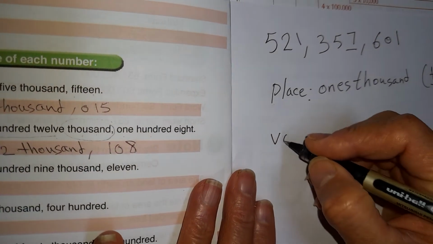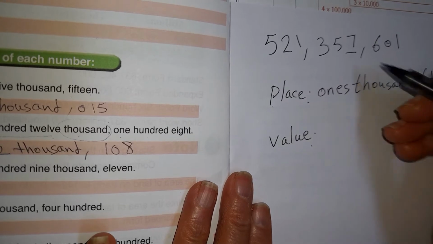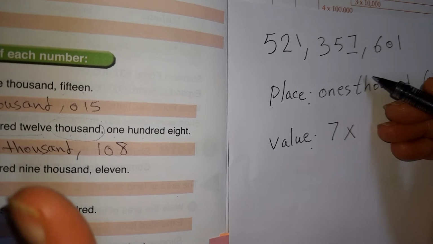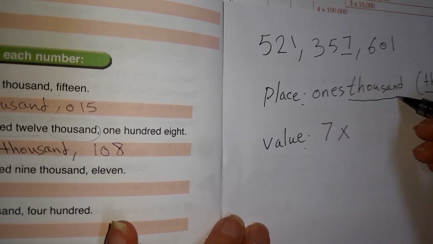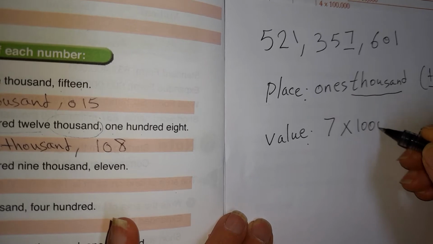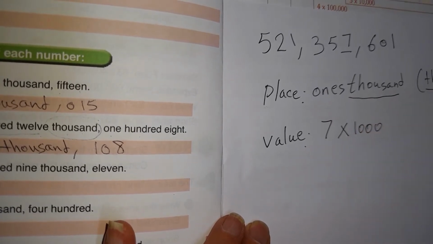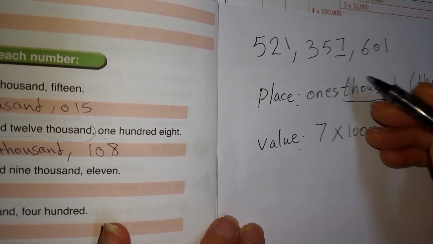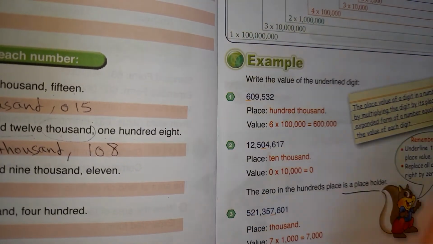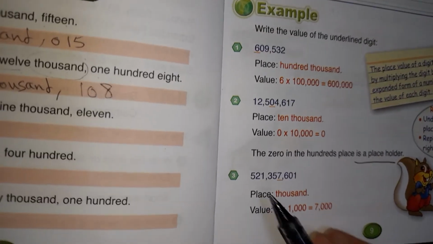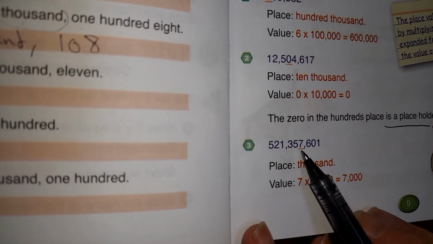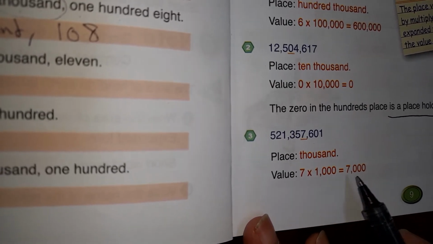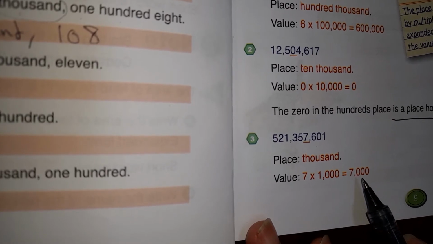Now, let's see what is the value. What digit did they underline? 7 times ones, it means no zeros. With 1,000, how many zeros? 3. So it is 7 times 1,000, equal what? 7,000. The value of the digit 7 in this place is 7,000. Now, look what they wrote for you here. They wrote the name of the place is 1,000. The value 7 times 1,000 gives us 7,000.